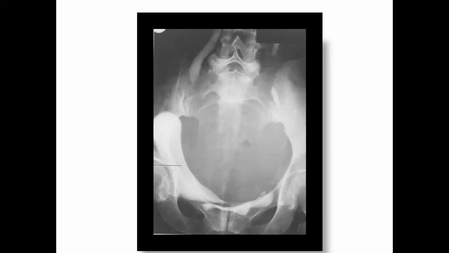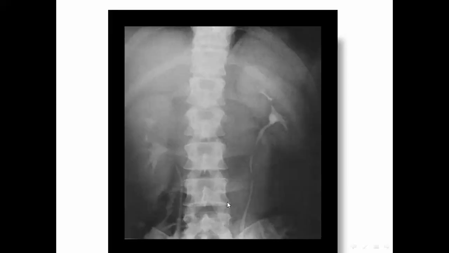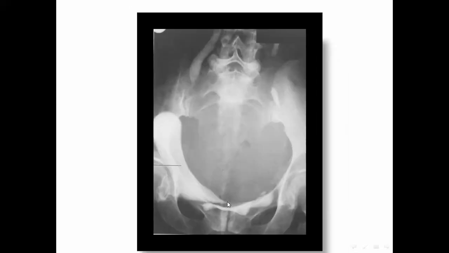So there is soft tissue tumefaction in the pelvis, being so smooth and semi-round. The tumefaction is filling the pelvis, and the ureters are displaced apart here and there. Please consider dermoids. Dermoid cyst can produce such an appearance.